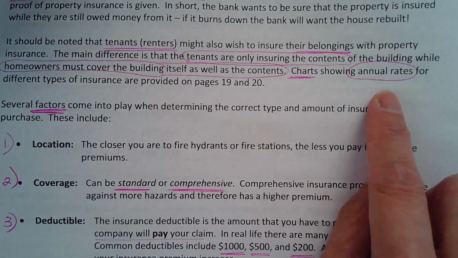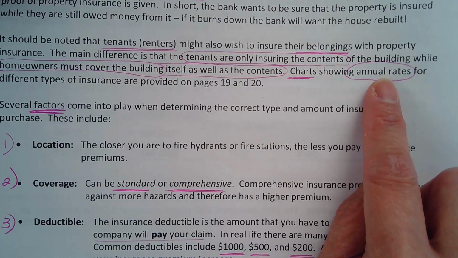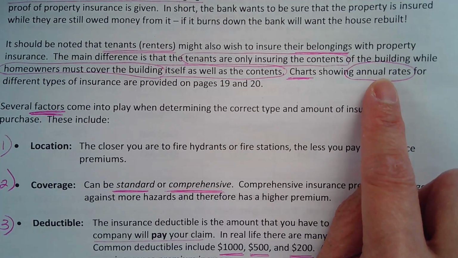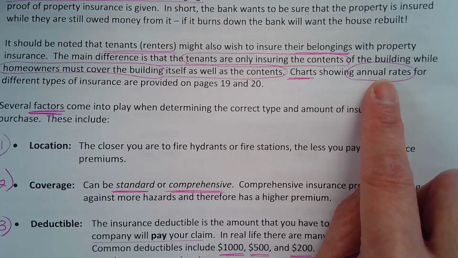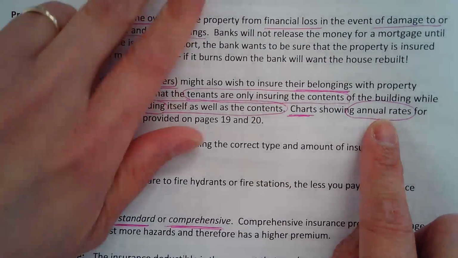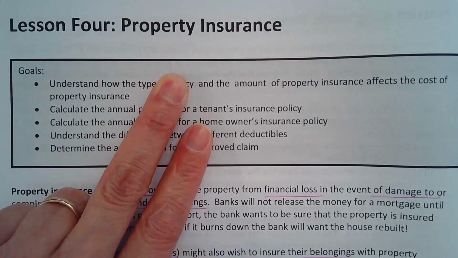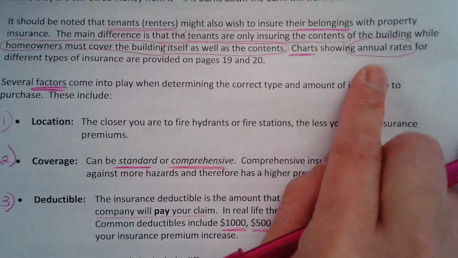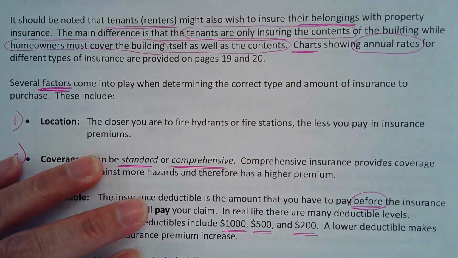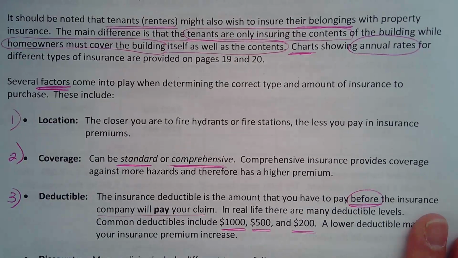So this is annual rate. Annual rate means every year you pay property tax, or sorry, not property tax, insurance. Okay, property insurance, or yeah, you can pay every month if you want to.